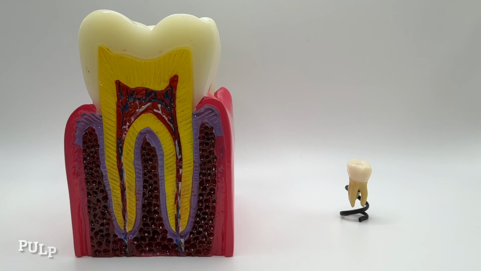Then we have the pulp. This is the area inside the tooth, as you can see there. It holds the nerves and blood vessels, which provide nutrients to the tooth. It is in the center of the tooth and is in both the crown and the root.